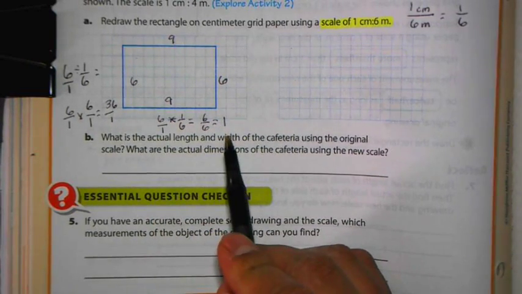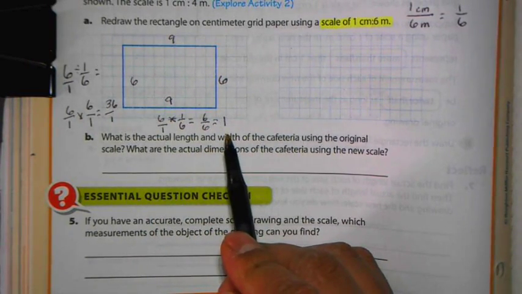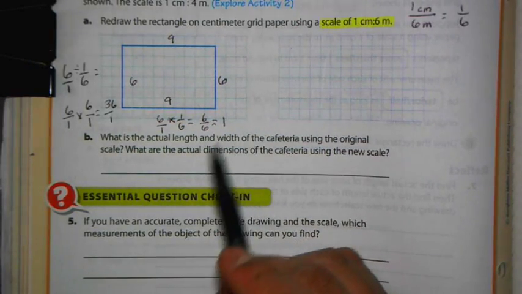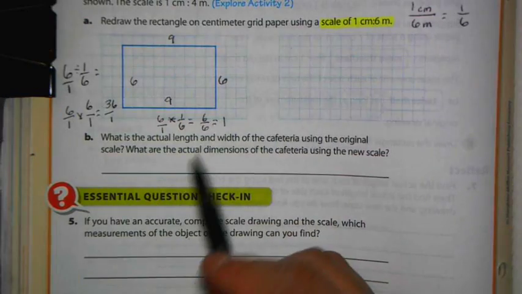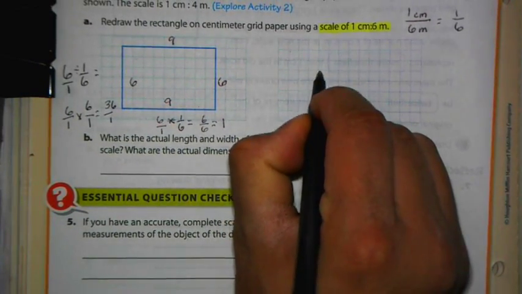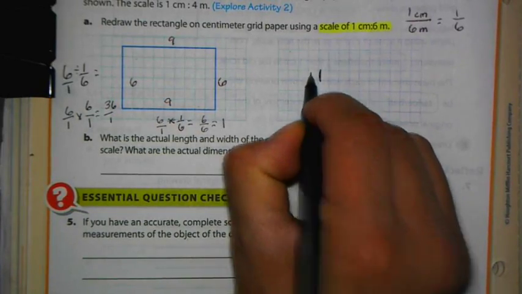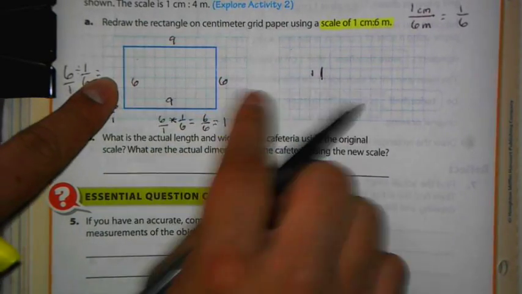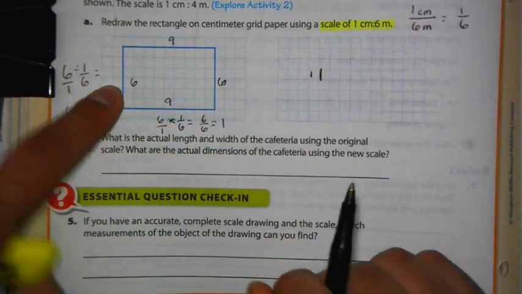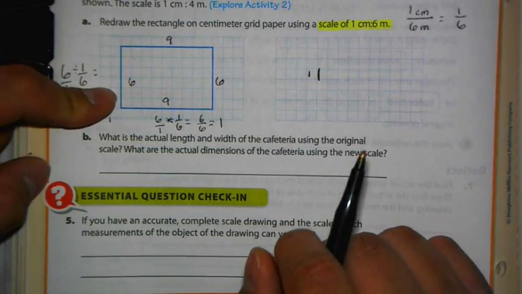In this case, obviously the number is going to be lower because the image is shrinking, so my answer should have been 1. So my new length would be 1. And if I'm going to draw a smaller image of this particular figure, the measurements over here need to be smaller than the ones over here, right?